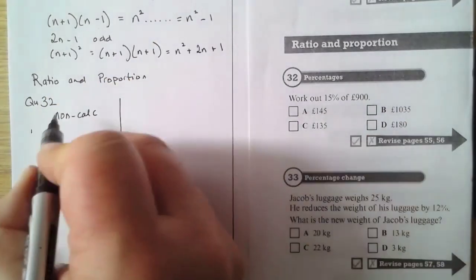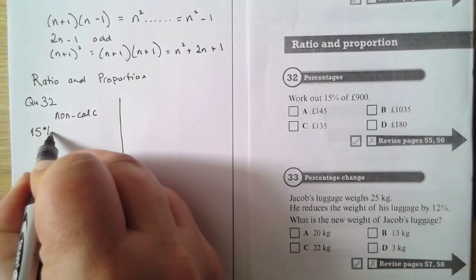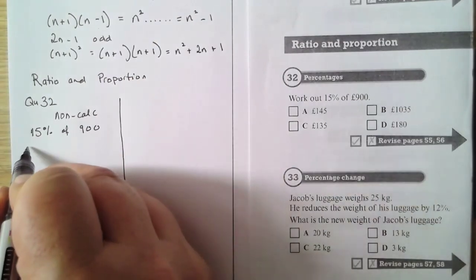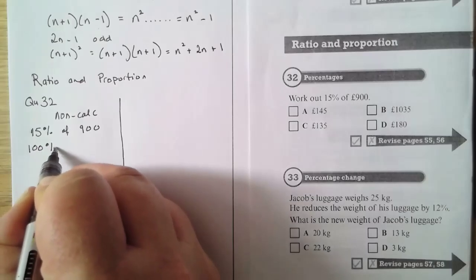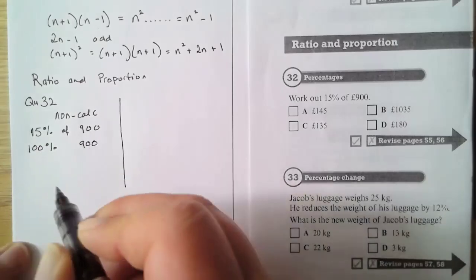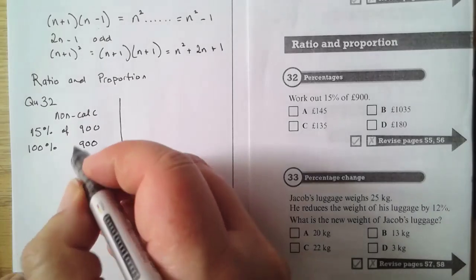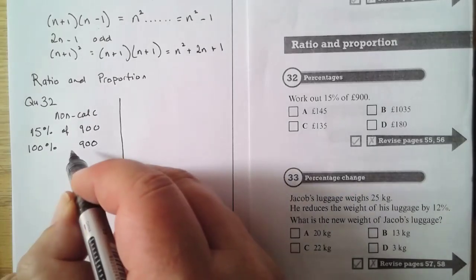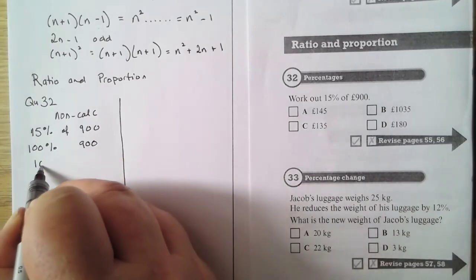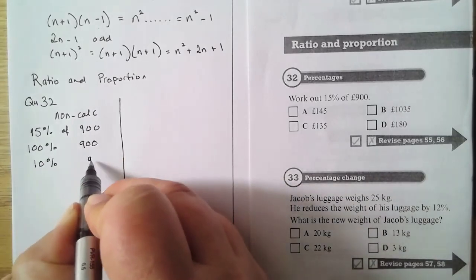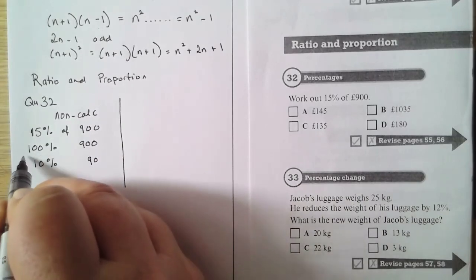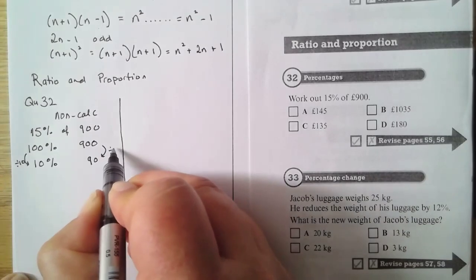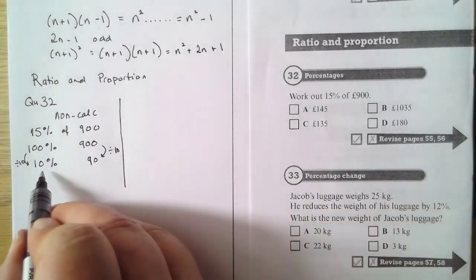we need 15% of 900. And so what I would do, there are lots and lots of different methods for this. I like this, putting it in a sequence, a list. Choose what you want to call it. I'm dividing 100 by 10. Therefore, I divide this by 10 as well. This gives me 10%.